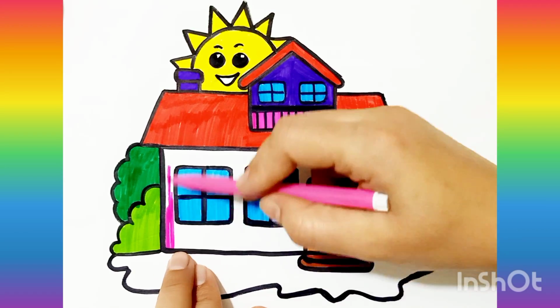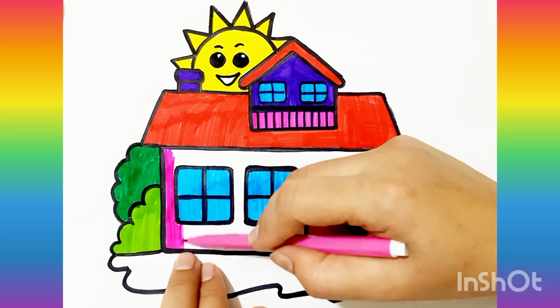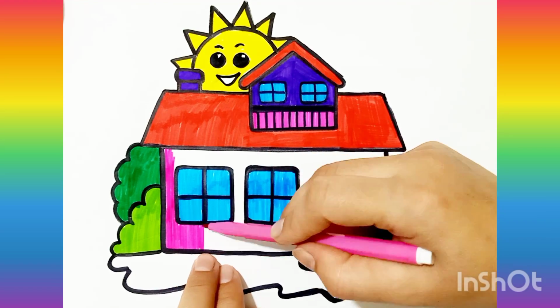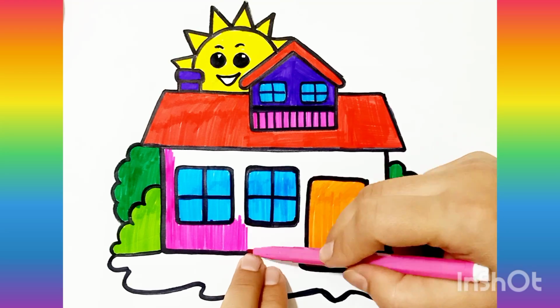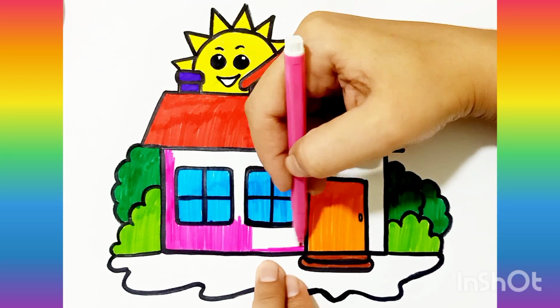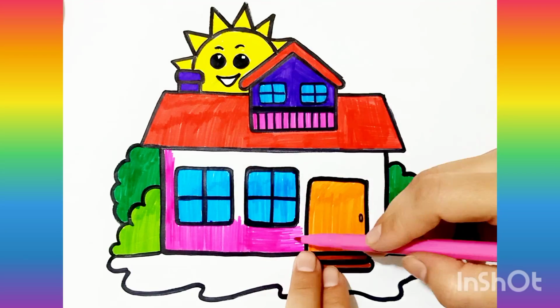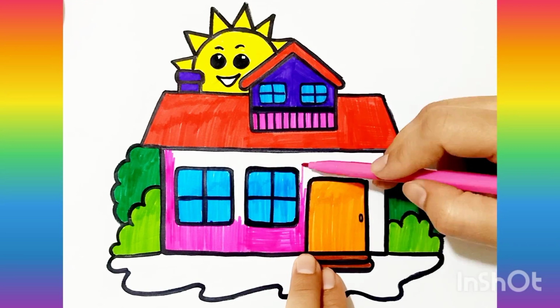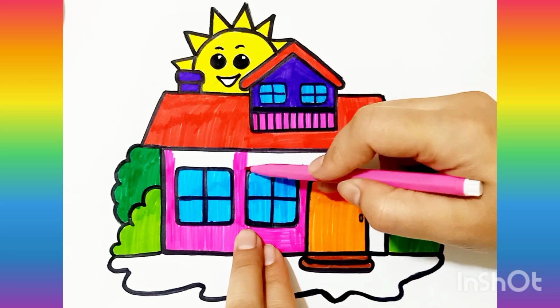Pink color. This is pink color. We are using pink color.